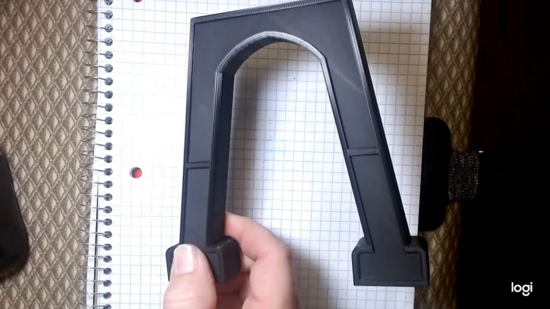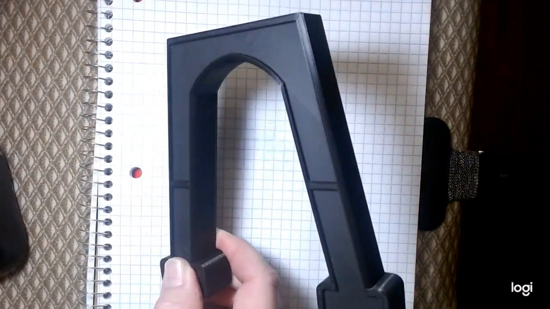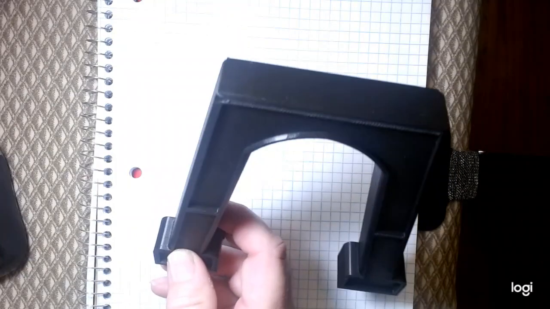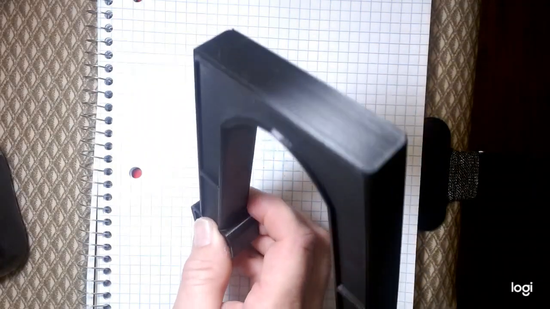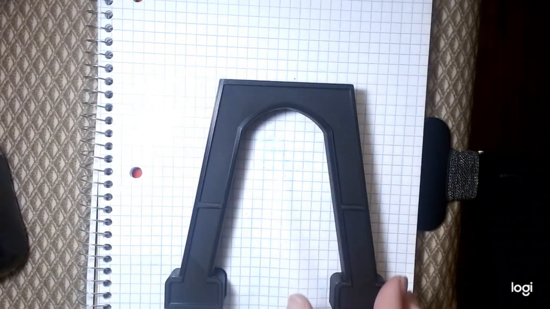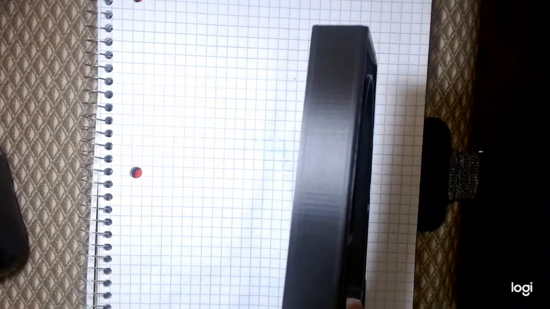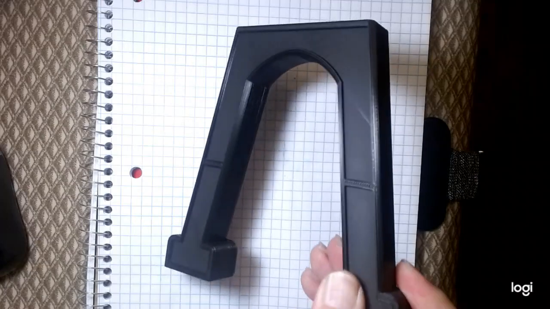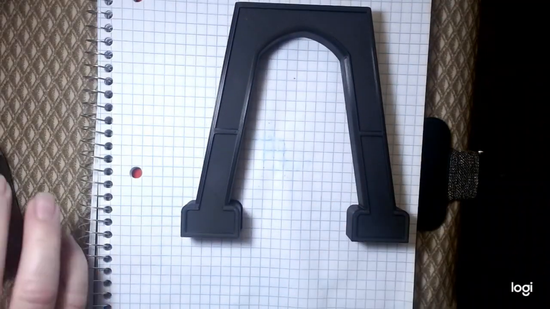And so let's get started. This is 140 millimeters high. It is 80 millimeters across here and 20 millimeters thick. And so let's get it drawn today.